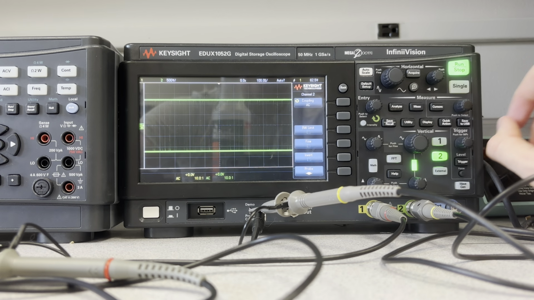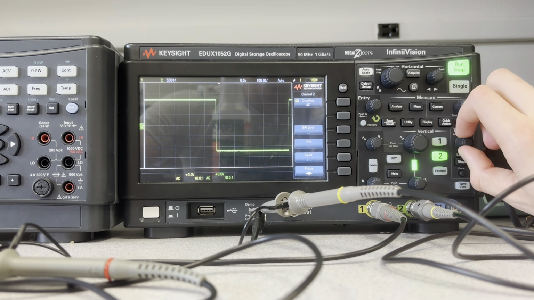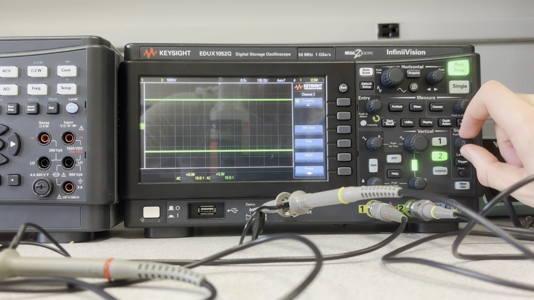Doesn't seem to be like the previous one. We're going to adjust our trigger so that the waveform pauses. This can take a little bit of finessing.